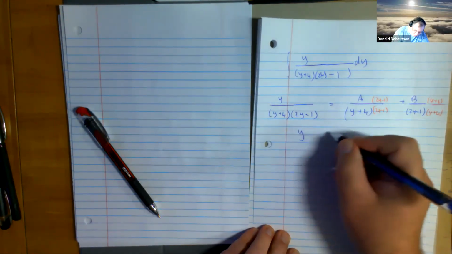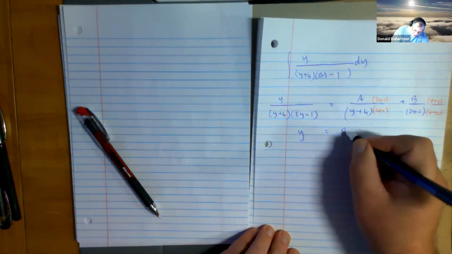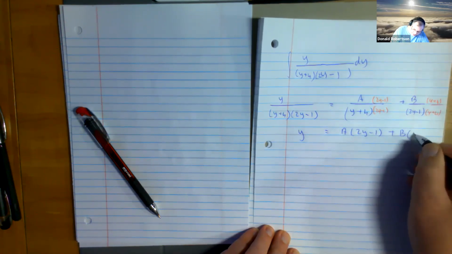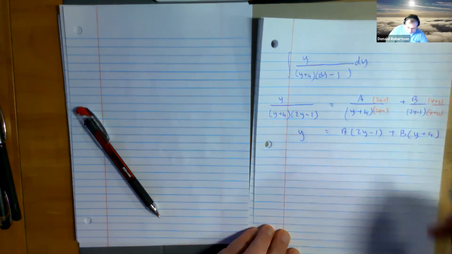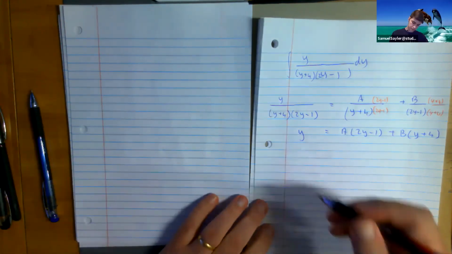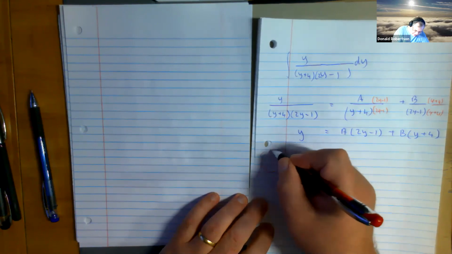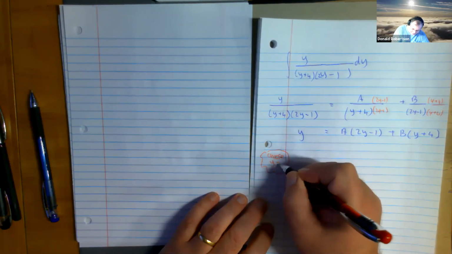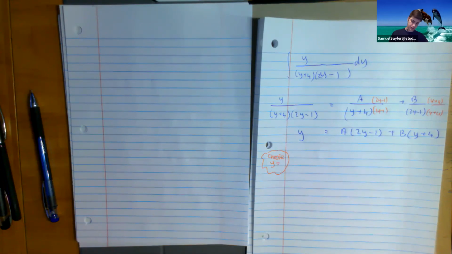So now I can just match the top row. The top row says y will equal A lots of 2y take away 1 plus B times y add 4. Looking good? Yep. At this point here, don't we do the choose thing? Yes. So give me what value of y you want to choose first. Doesn't matter in this case because any order will work. So I used -4.